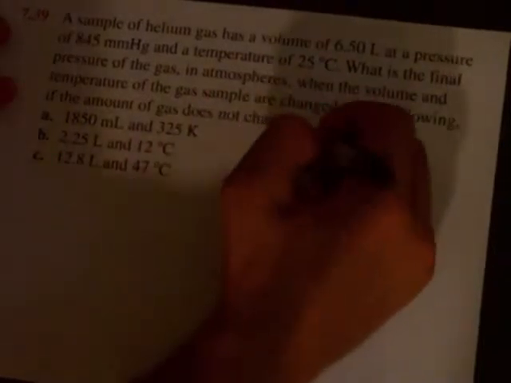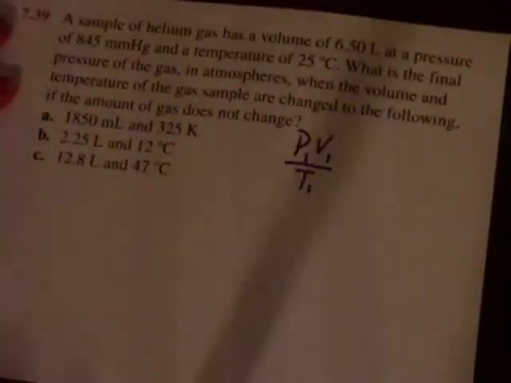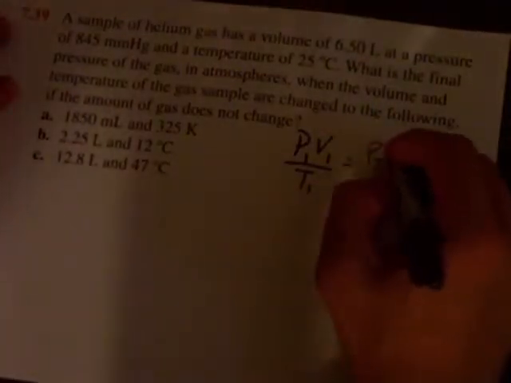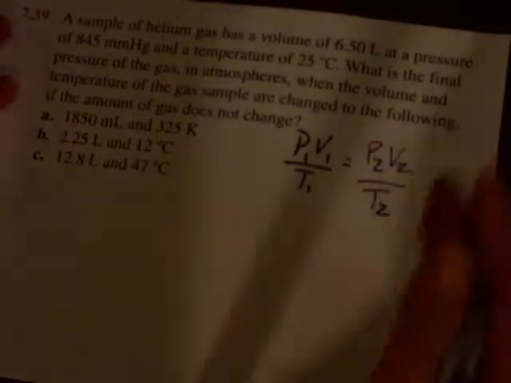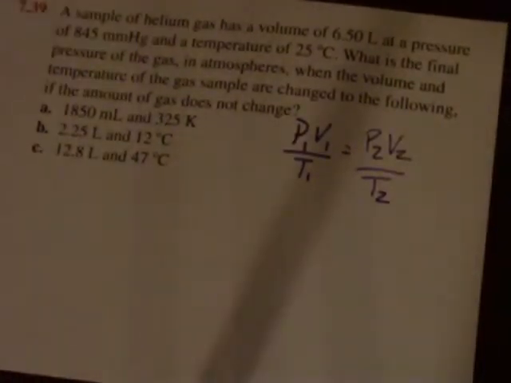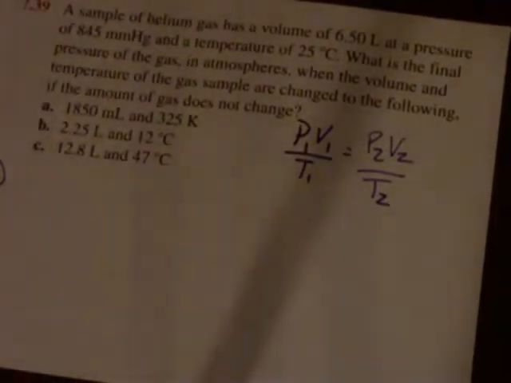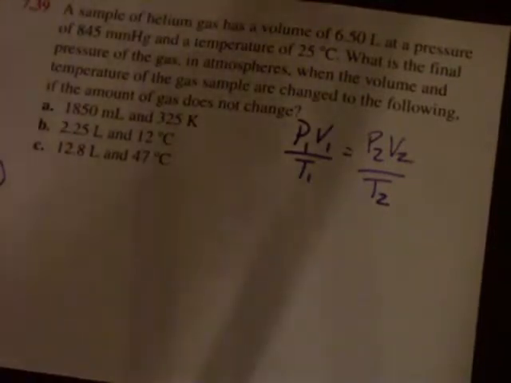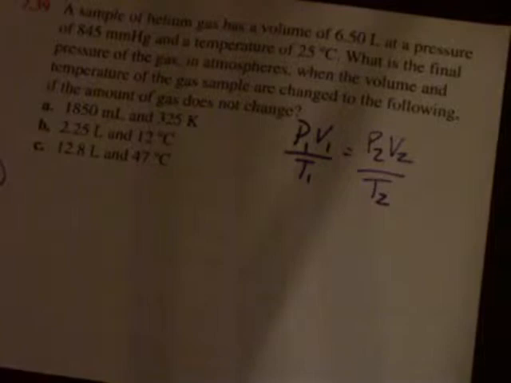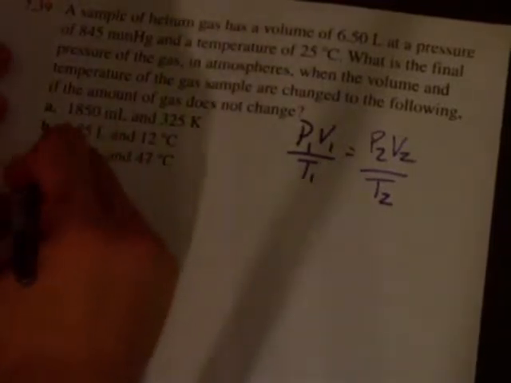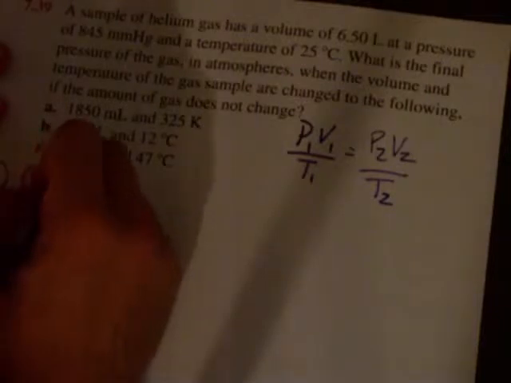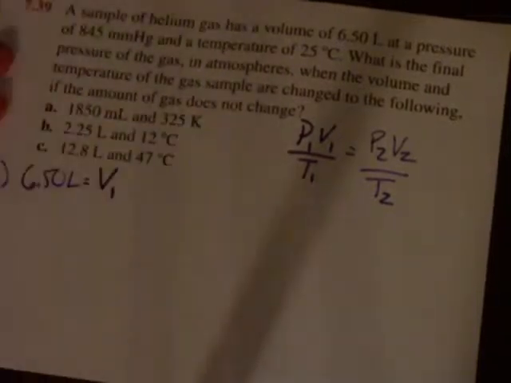So here we have three variables to work with. If we have three variables, which are pressure, temperature, and volume, we have to use the combined gas law. P1 times V1 over T1 is equal to P2 times V2 over T2. So we'll do question A. And just to keep track of all of these variables, we'll write everything out on the side. So 6.50 liters is our initial volume, V1.